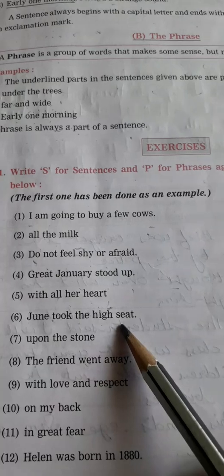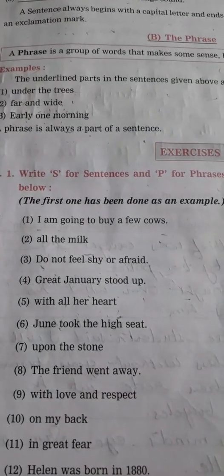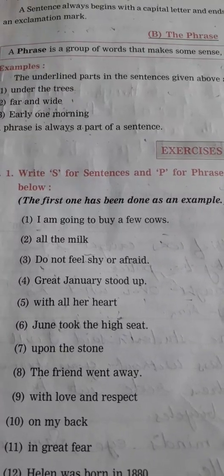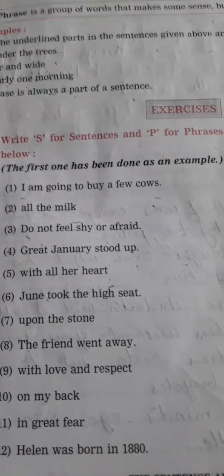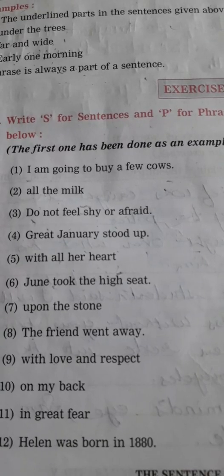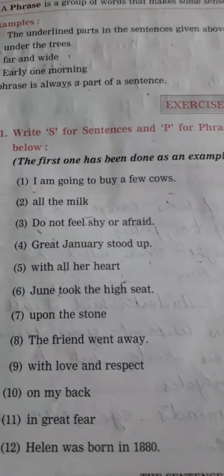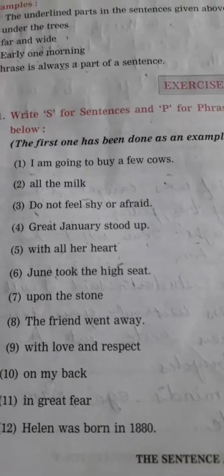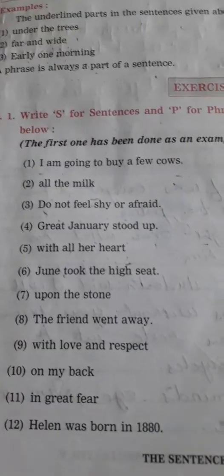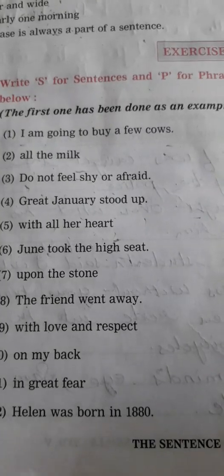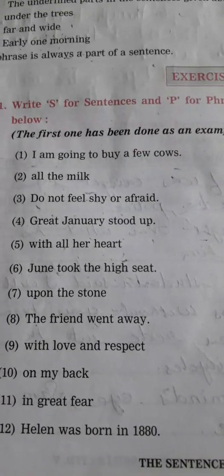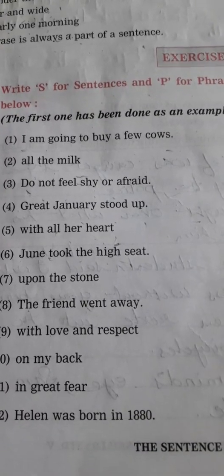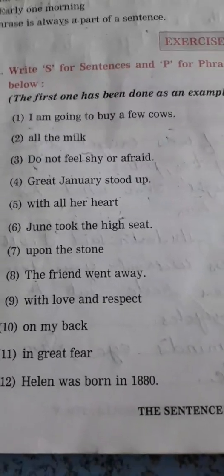June took the high seat. Is it a sentence? Yes, it is a sentence. Upon the stone. It is a phrase. The friend went away. It is a sentence. With love and respect. It is a phrase. On my back. It is also a phrase because it does not make complete sense. There is no capital letter at the starting, no full stop at the end. So it is a phrase.